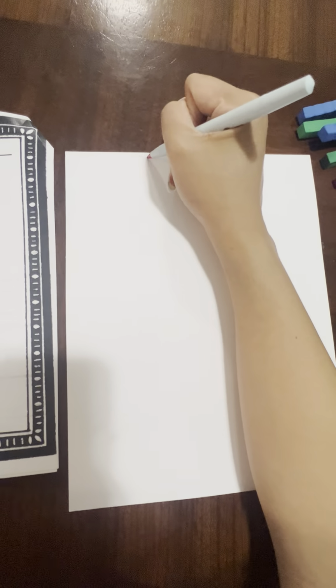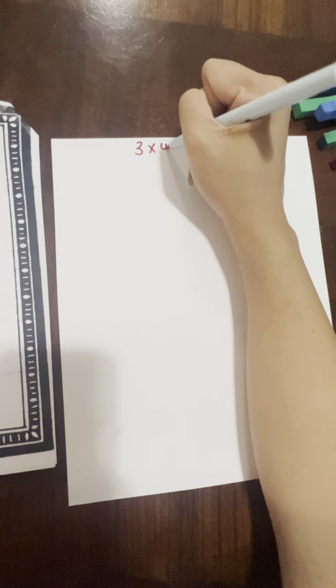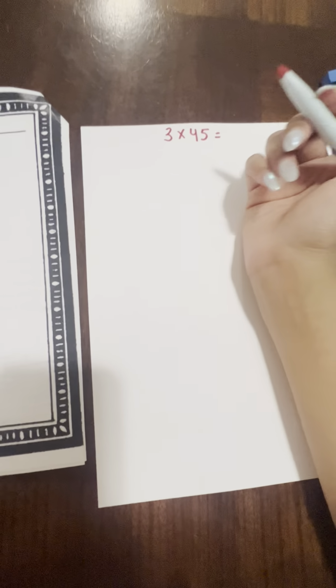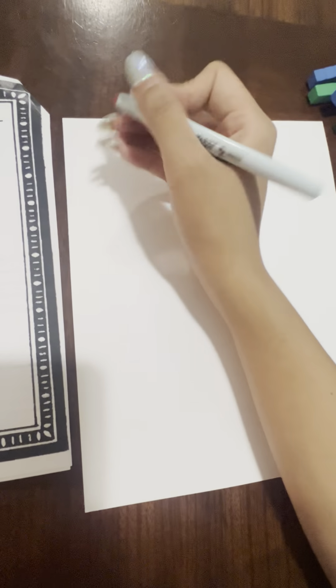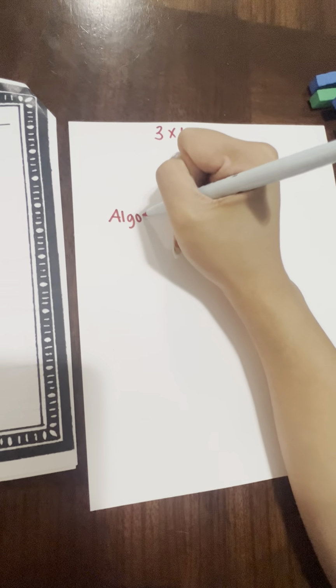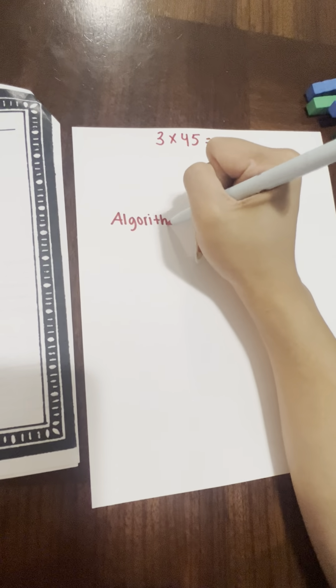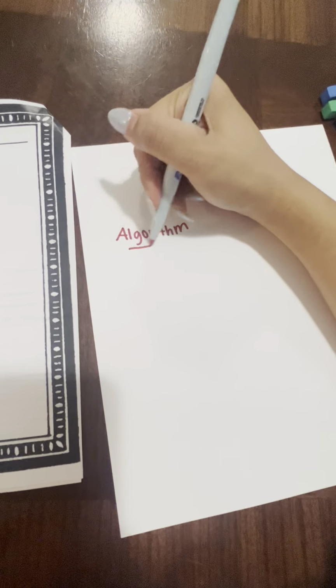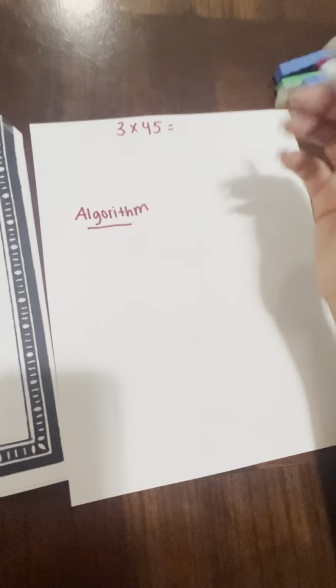So let's go over here. I'm going to write 3 times 45 to keep track of which problem I'm working on. In class, we actually use 2 strategies while solving multiplication problems at the same time. The first strategy that you guys are probably familiar with is the standard algorithm strategy, basically the old school way we used to multiply. And then the pictorial strategy.